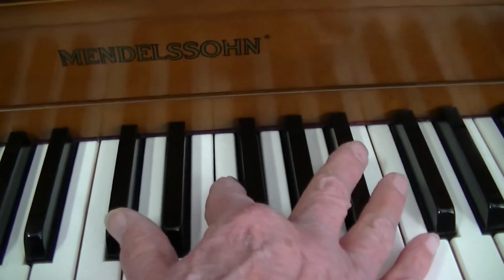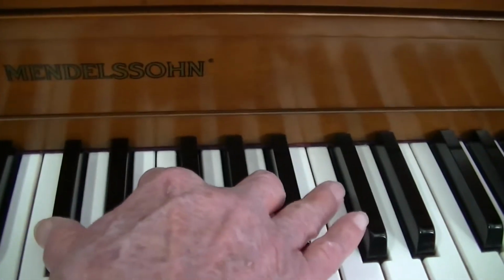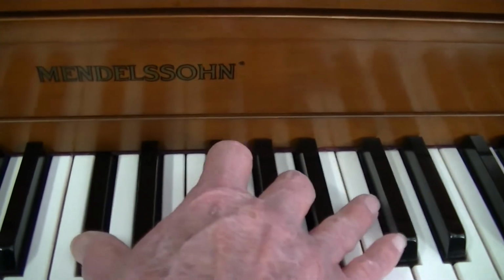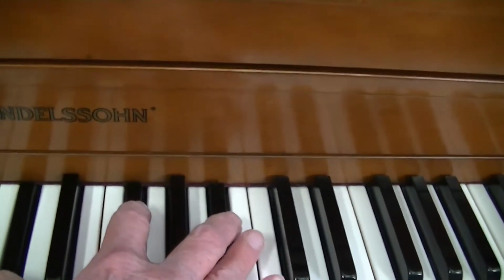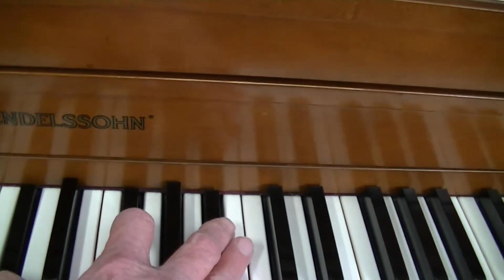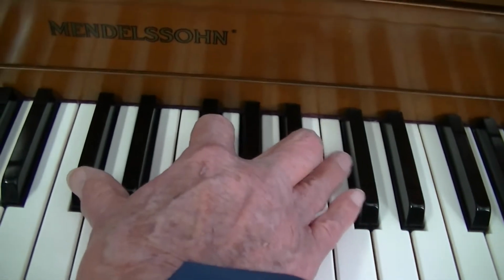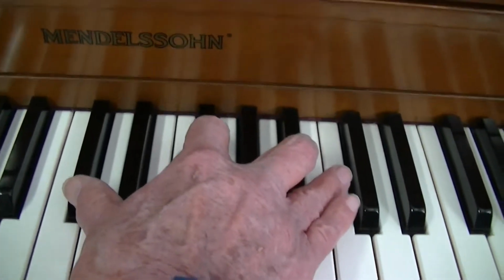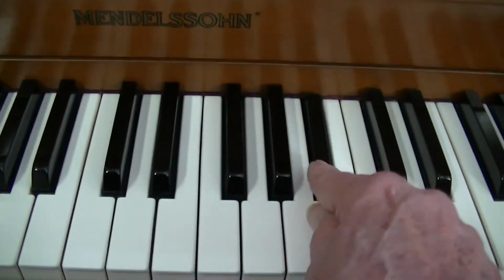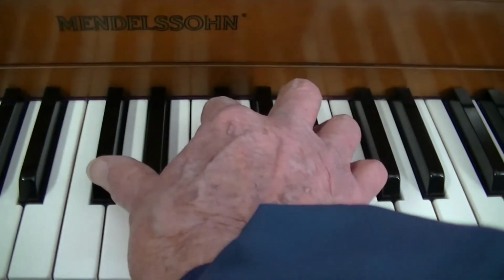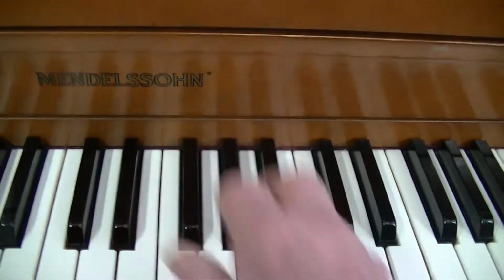It would be D flat, F, and A flat. That's the key of D flat, 5 flats.